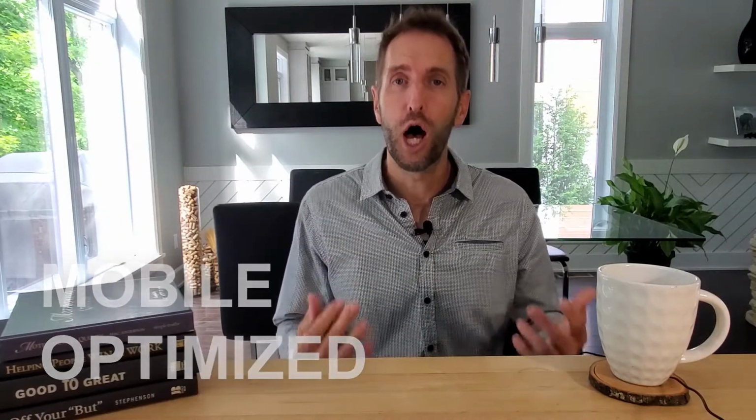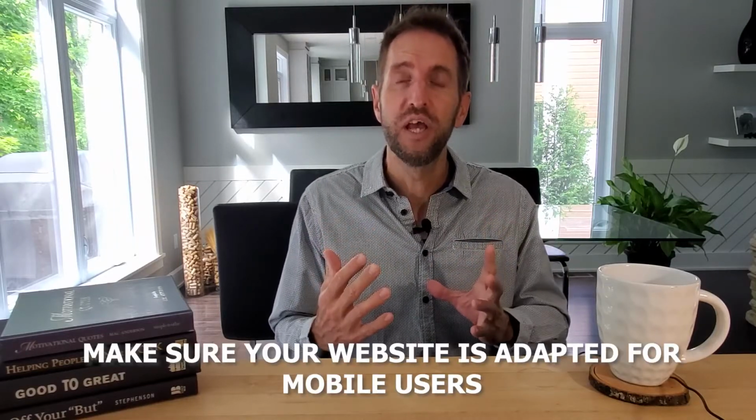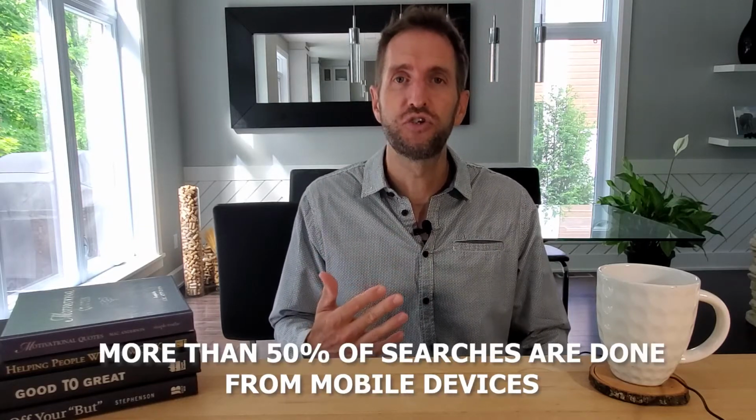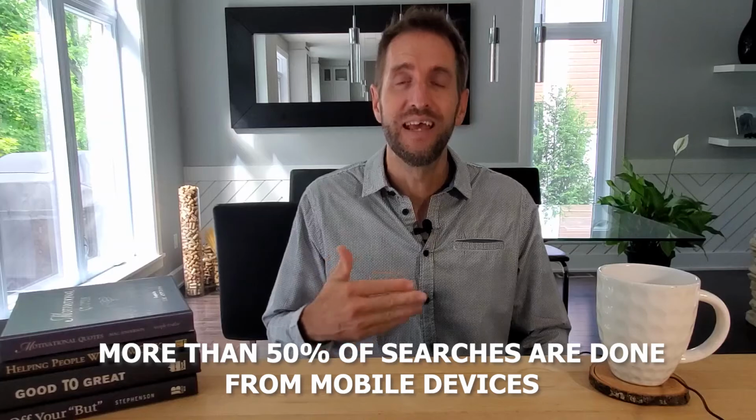Second consideration is that it has to be mobile optimized. Google is able to take this into consideration to see how positive of a mobile experience you are providing, because way more than 50% of all searches now are done on mobile devices, and that's only continuing to grow more and more every single year.